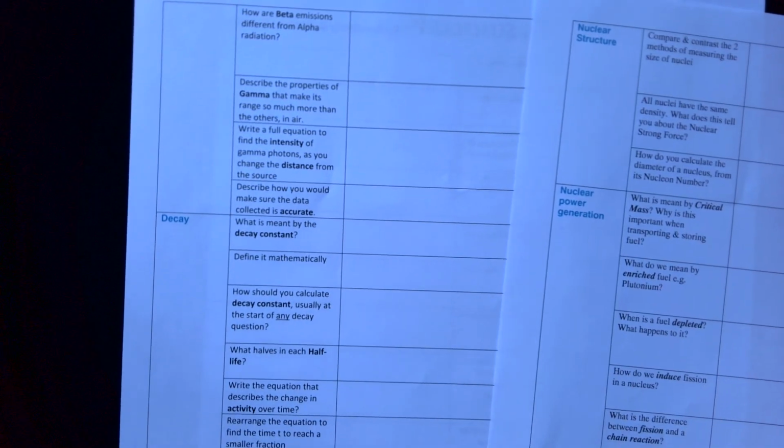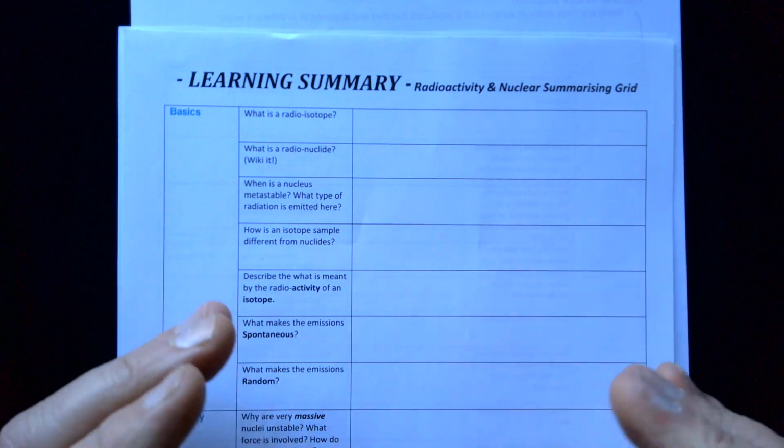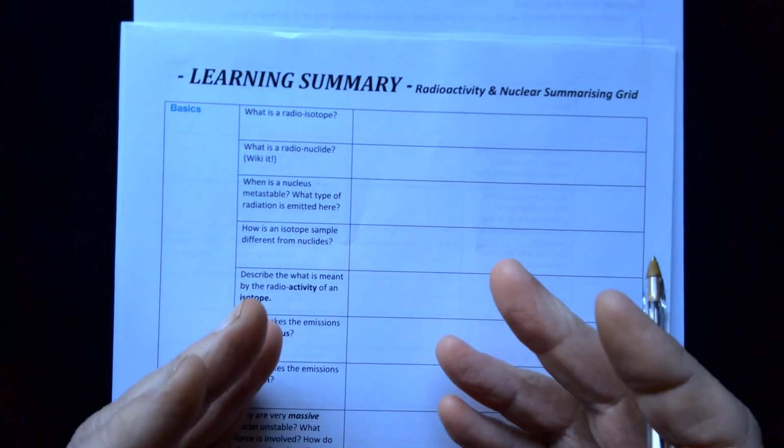Stability, why are big nuclei more unstable, etc. Half-life idea, the binding energy, which we covered in the first part of this chapter, and just a little bit about nuclear generation. There's not a lot there. This is basically, other than the calculations, all that you need to know for radioactivity and nuclear energy and nuclear structure.